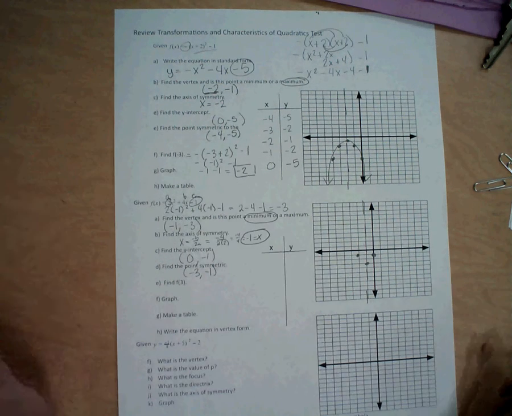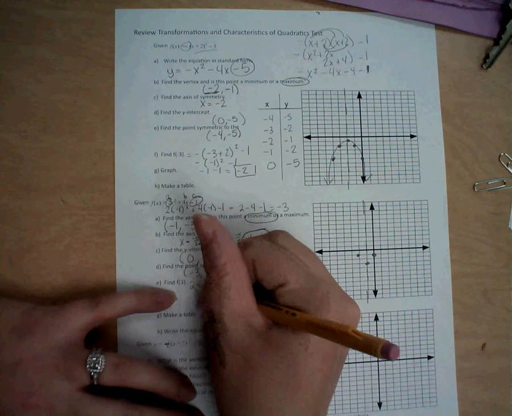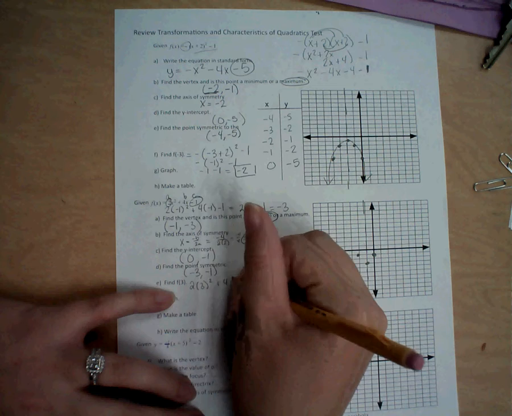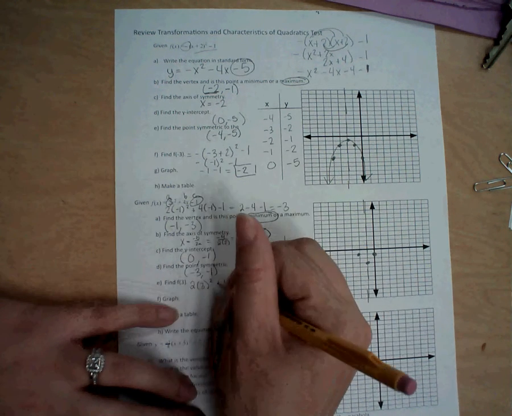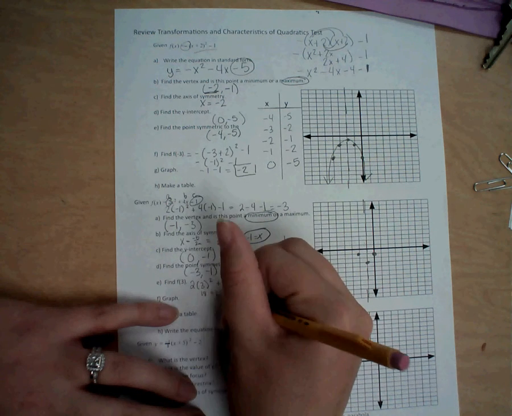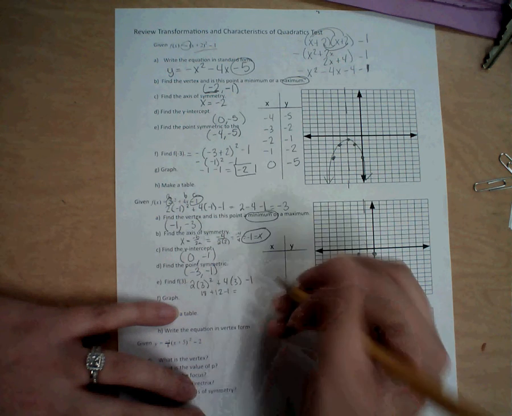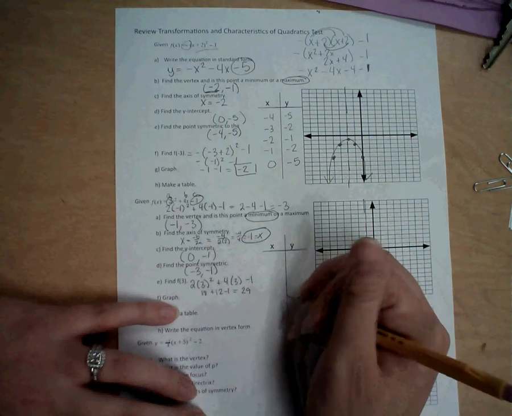Find f of 3. So to find f of 3, I would substitute 3 in for x. So 2 times 3 squared plus 4 times 3 minus 1. 3 squared is 9. 9 times 2 is 18. 4 times 3 is 12 minus 1. 18 plus 12 is 30, minus 1 is 29. So I know this is going to go through 3, 29. That's not on my graph.